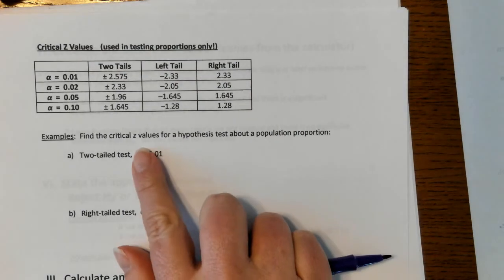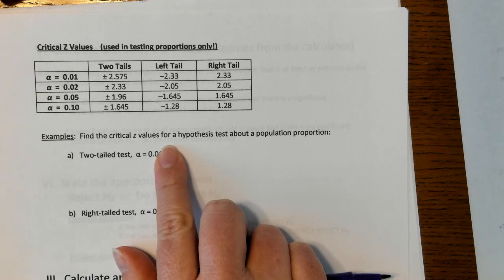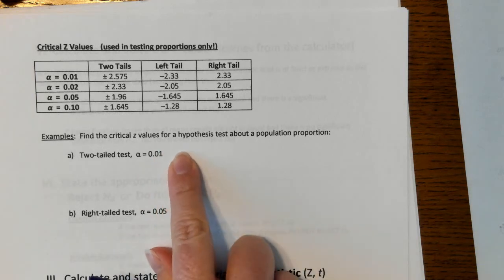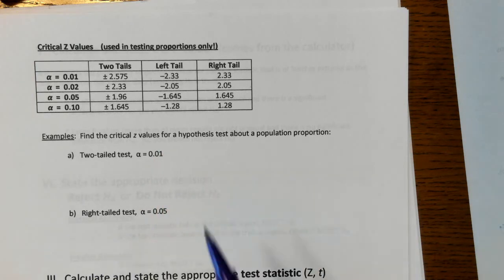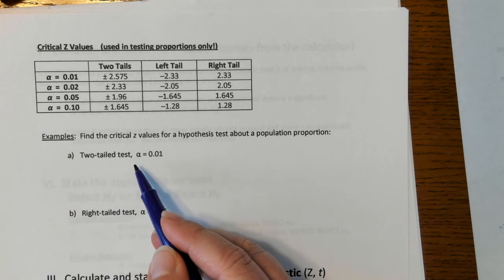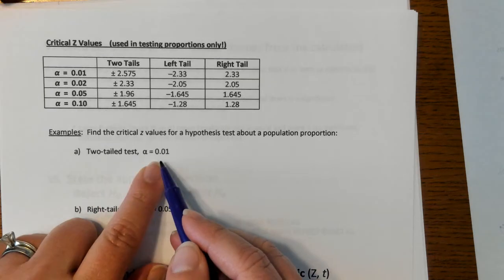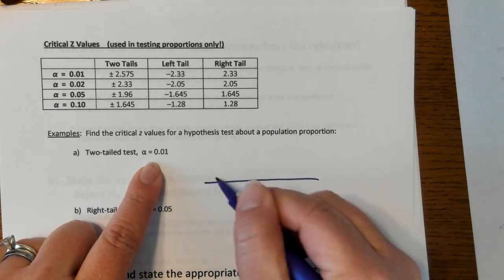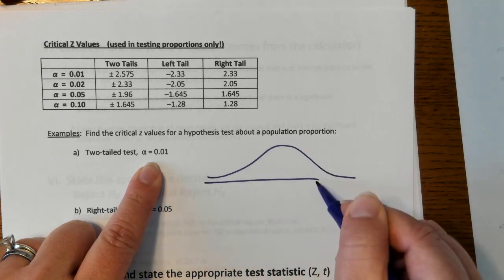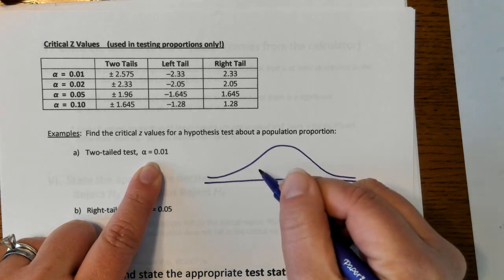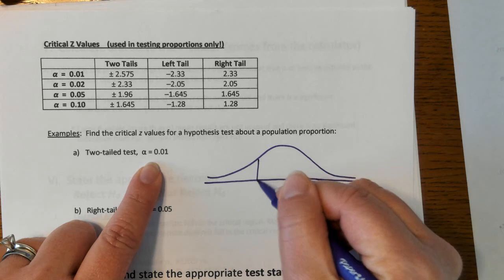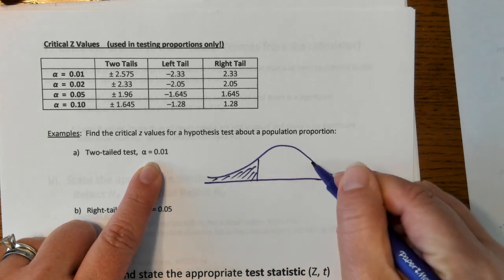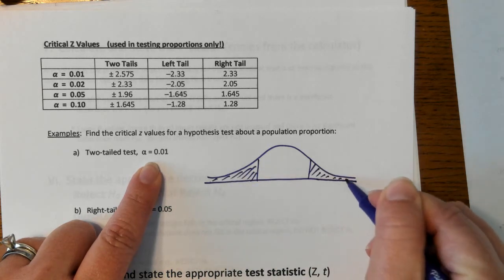All right, so find the critical values for a hypothesis test about a population proportion. So our two-tailed test, okay, and alpha equals 0.01. All right, so if it's a two-tailed test, that must have meant that my alternative hypothesis had a not equal to symbol. There's a tail on the left, there's a tail on the right.